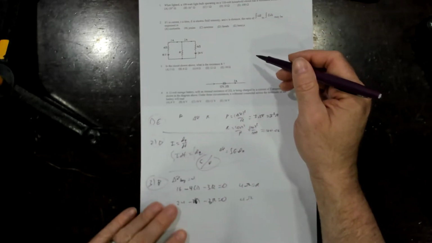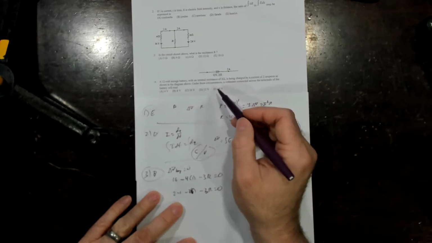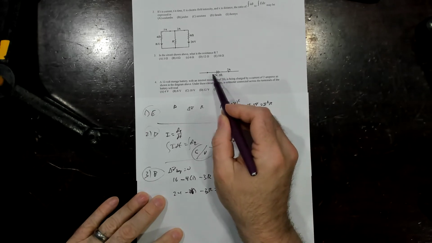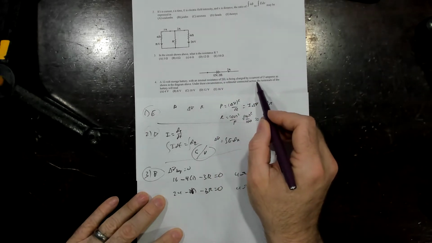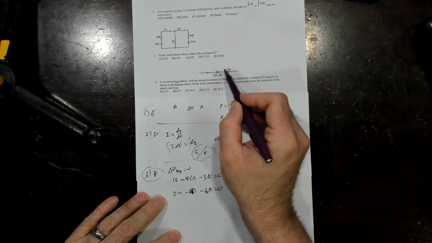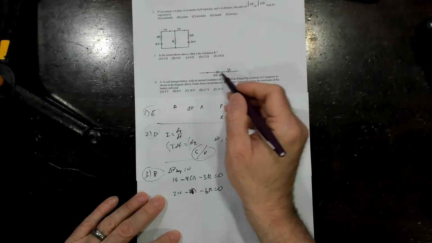Okay, here I've got a 12-volt storage battery with an internal resistance of 2 ohms being charged by a current of 2 amps. See, we're pushing the current backwards through that battery. We're recharging the battery with a current of 2 amps as shown. Under these circumstances, a voltmeter connected across the terminals of the battery, what would it read?